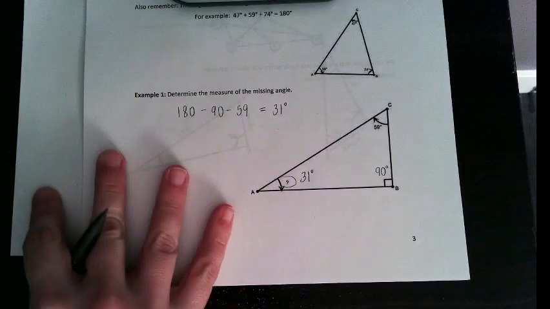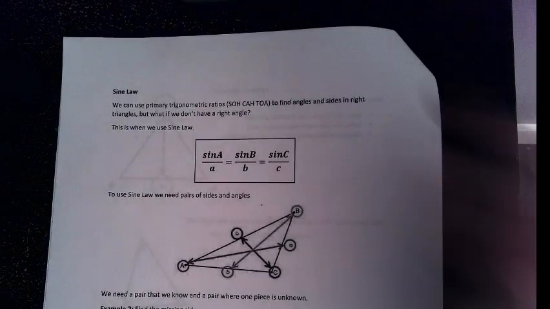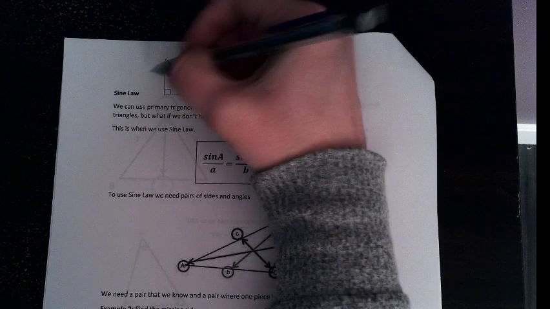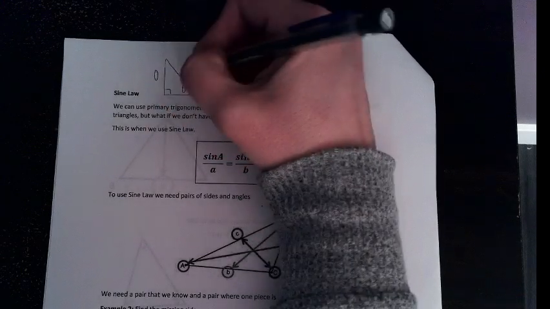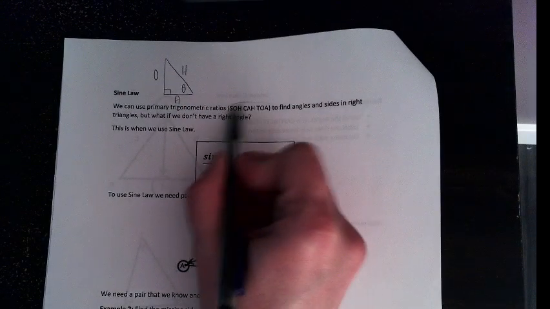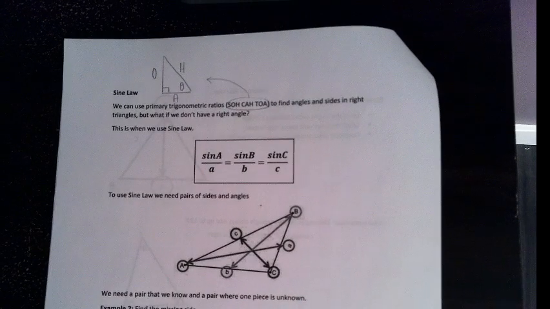Now, in previous grades, we learned about SOHCAHTOA, and we use SOHCAHTOA, or the primary trig ratios, to solve right angle triangles. When you have a right angle triangle, we have an angle, and then we have sides: an opposite side, a hypotenuse, and an adjacent. We use SOHCAHTOA, sine, cosine, tan, to solve for unknown sides or angles.